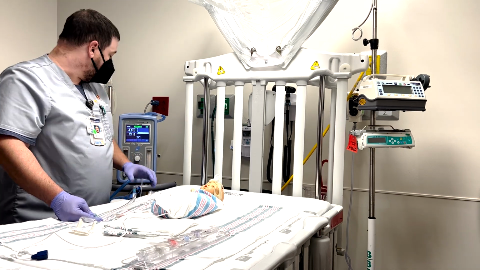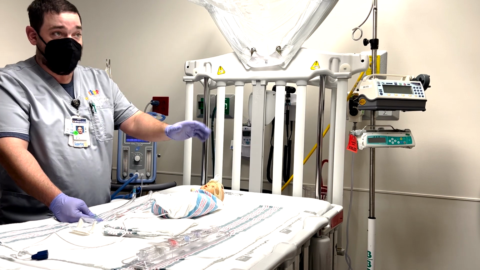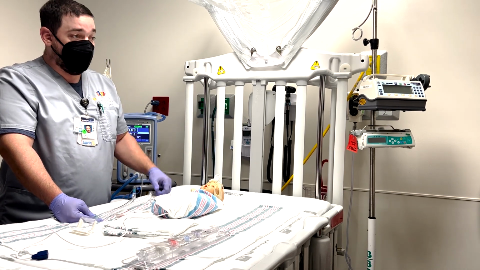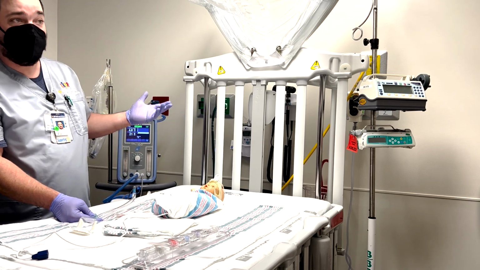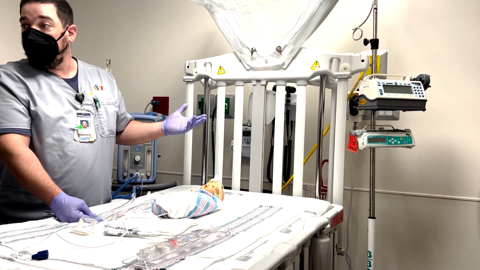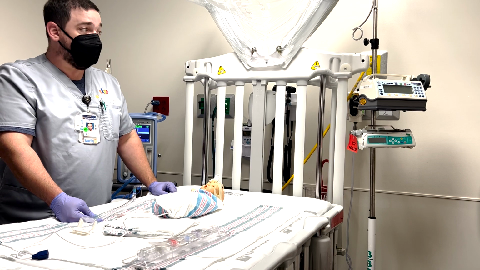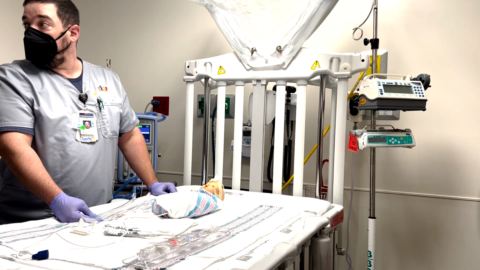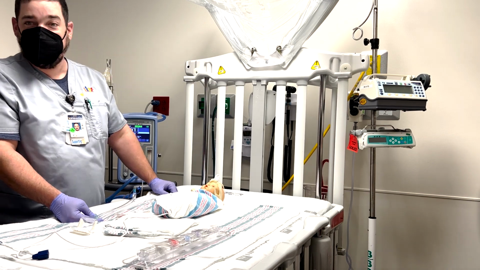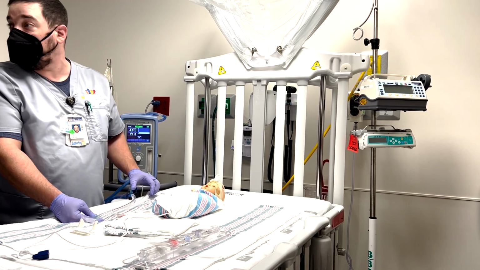Because 5 and 21 is pretty much the lower limit. If the next move is we take them off, because we know that normal physiological PEEP for an adult is 3 to 5. What is it for a baby? 3 to 5? Yep. It does not change no matter how big you are.